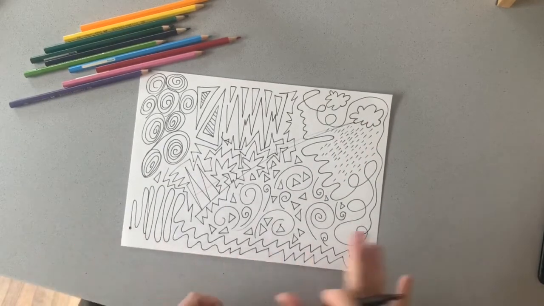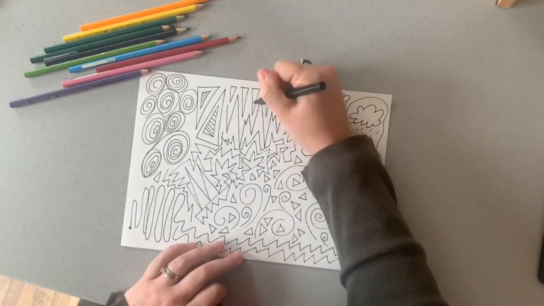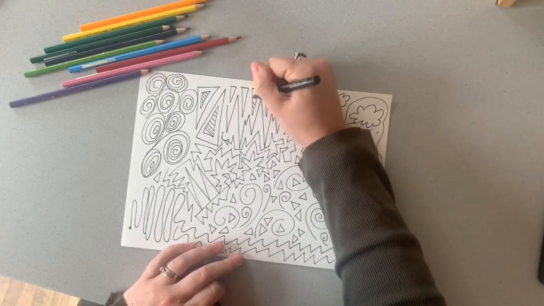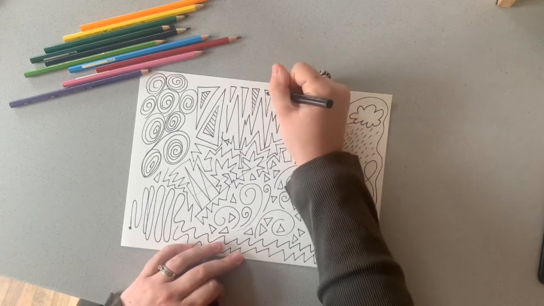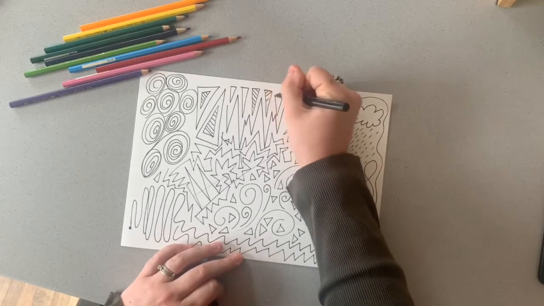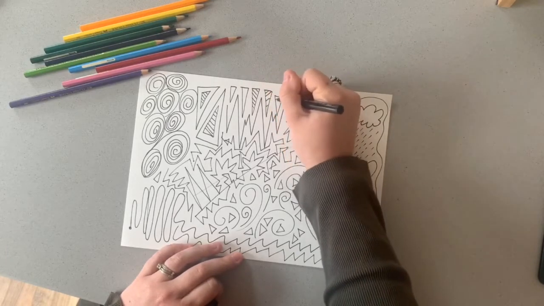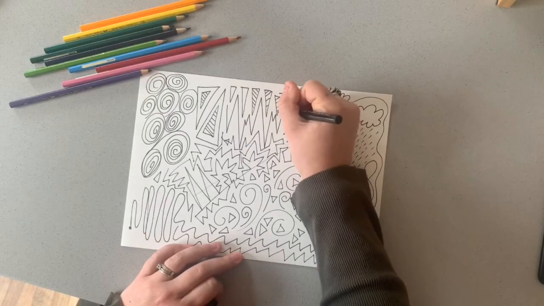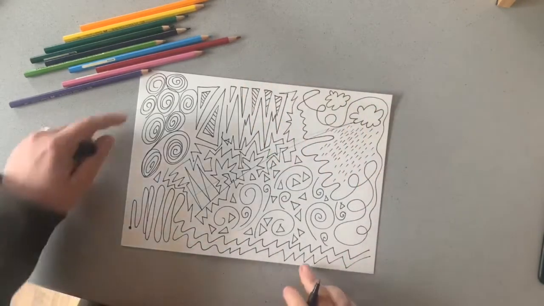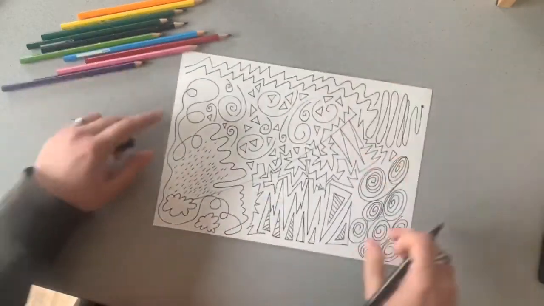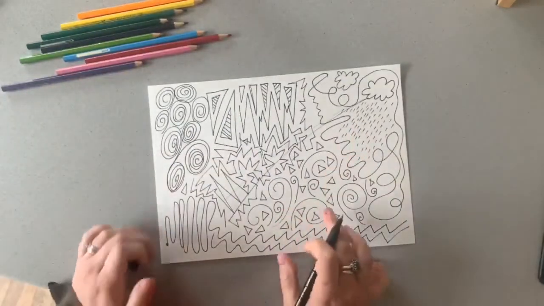Wonderful. Now that you've added some more detail, I encourage you to put some more music on, some music of your choice, and have a go at adding some colour to your interesting abstract, liney kind of artwork. It might go this way, it might go that way now. You can turn it upside down, turn it all around.